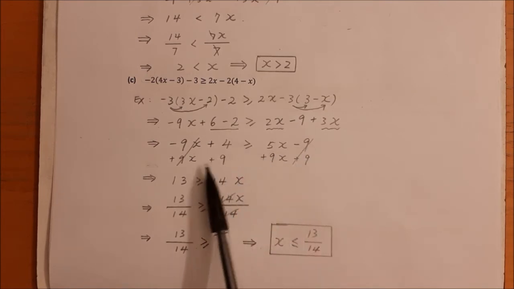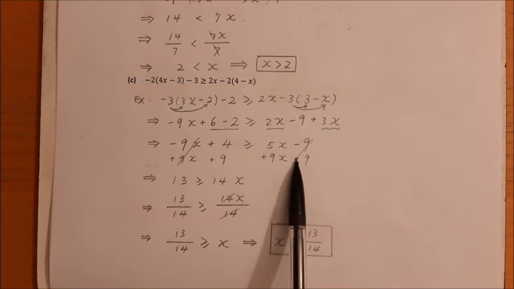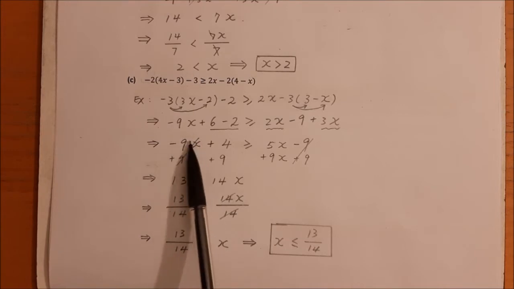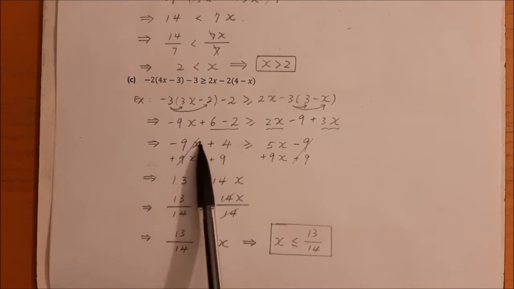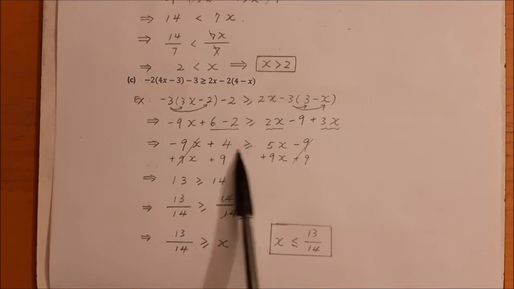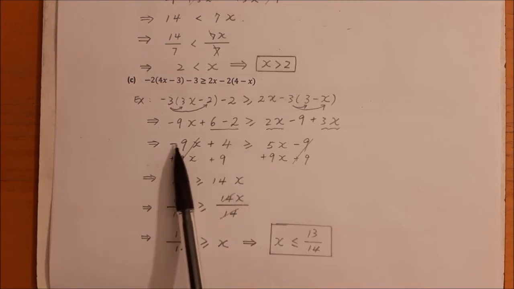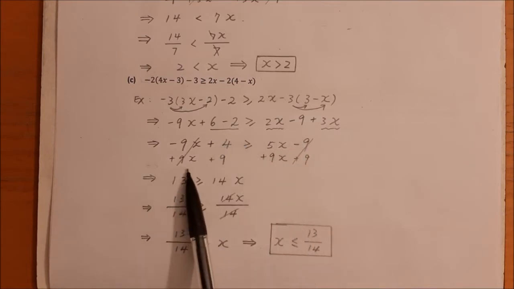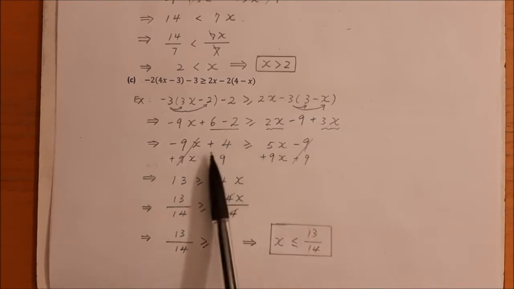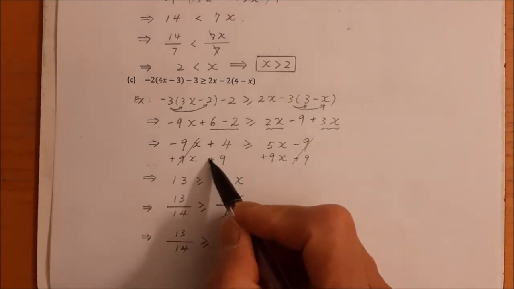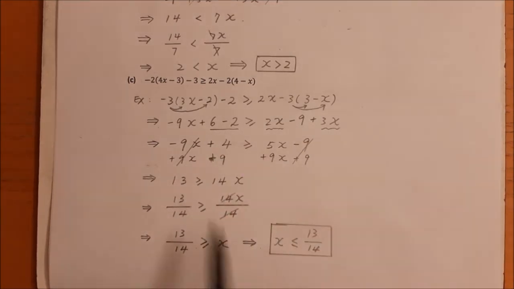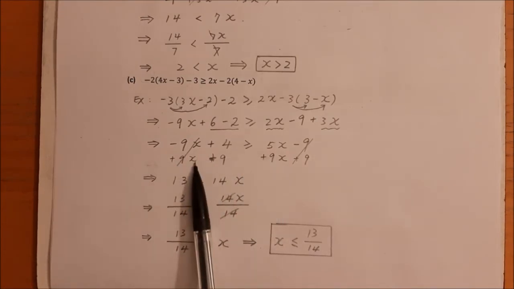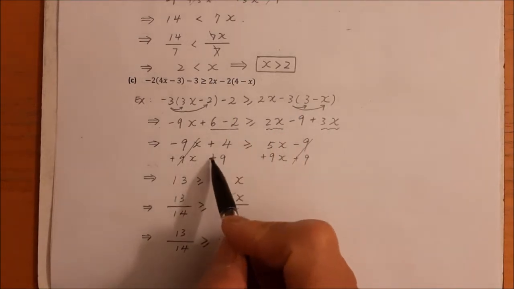Then we will move all the x terms to one side and the constant terms to the other side. There's a quick way to do it. You just move negative 9x to the right-hand side of the inequality, changing negative to positive. And move negative 9 to the left-hand side, changing negative to positive. And the slow way is you add 9x to both sides, and plus 9 to both sides.